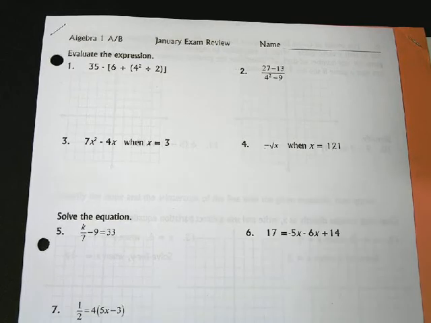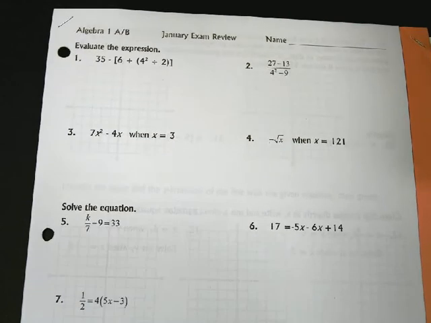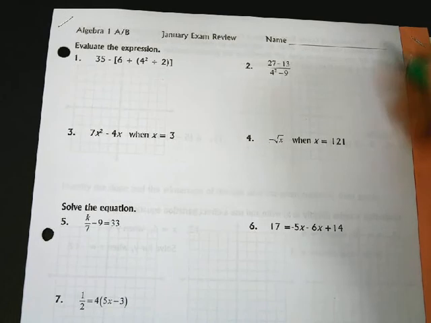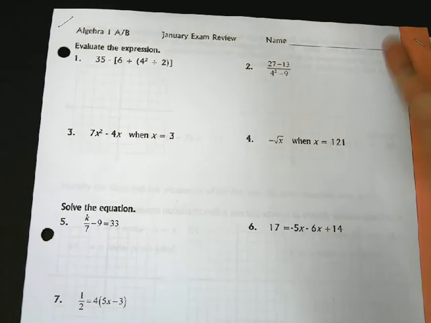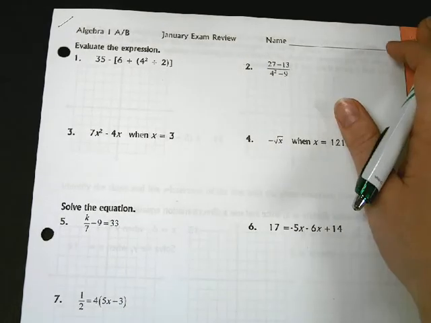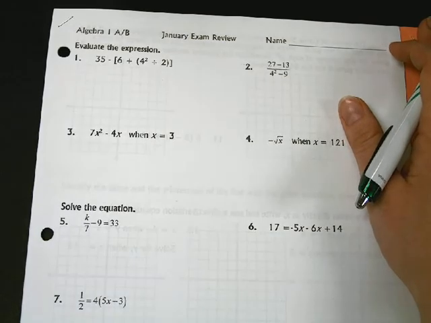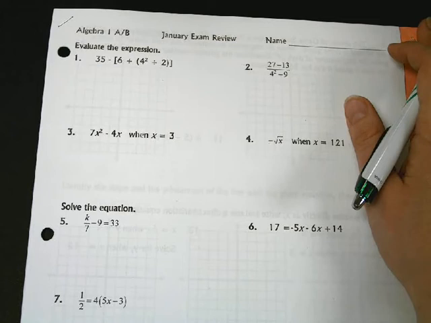Alright, you guys, we are here with the January exam review. I'm going to work out numbers 1 through 20 even, and then I'll stop and do another video for numbers 22 through 40 even, and then 42 through 60 even. If you need any extra help besides that, come into tutoring.